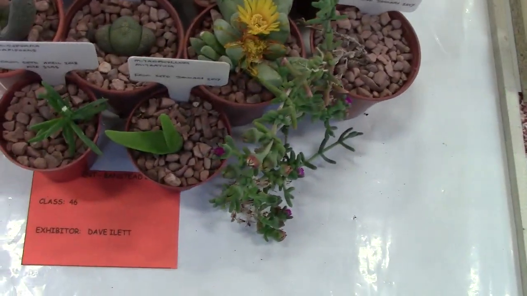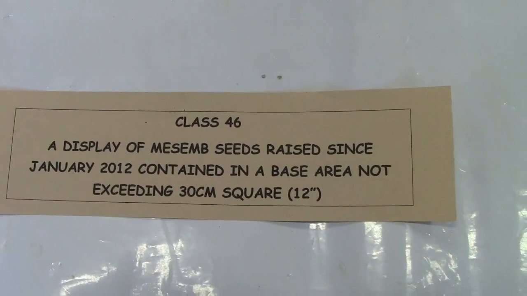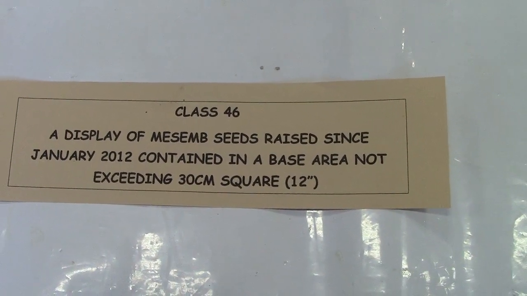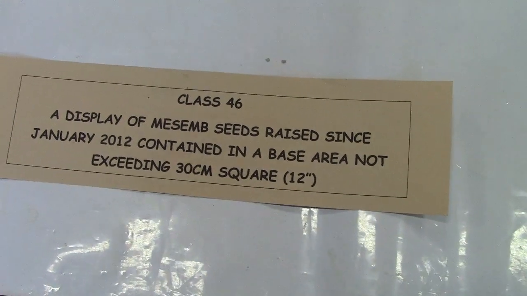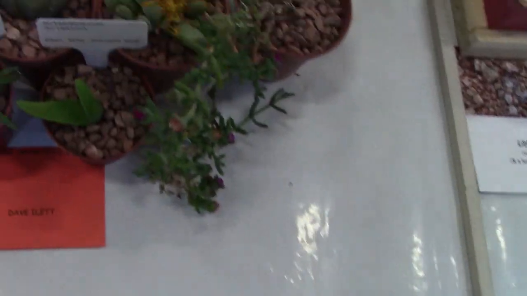Now here we've got plants. I'll show you what it says on there. Timed collection and plants grown from seed by the owners.